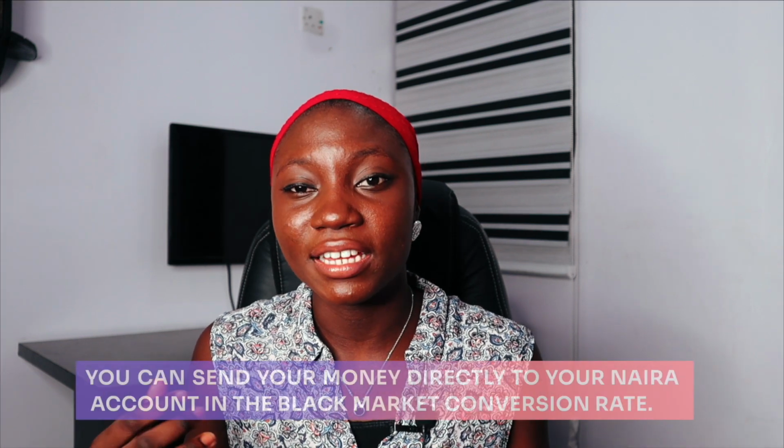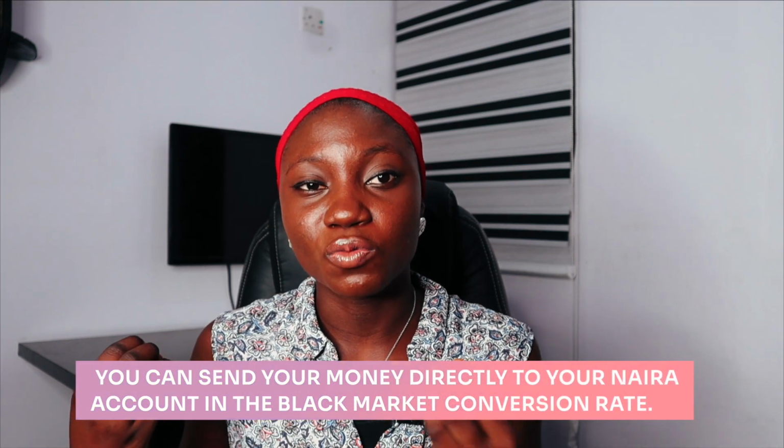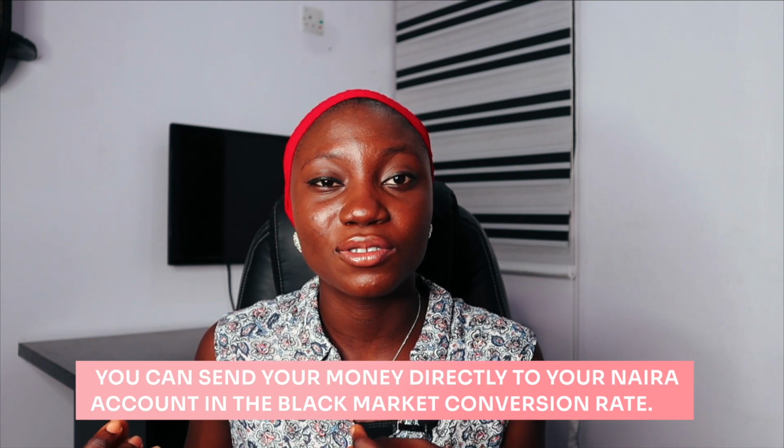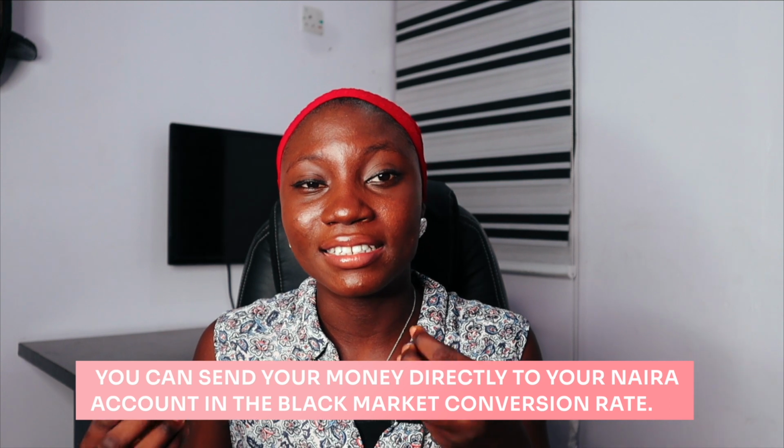Another thing you can do on LockrPay is save your money. You can save your money there in dollars, and when you want to send it out of the account, you can send it directly to your Naira account, and the conversion rate is at the black market rates.